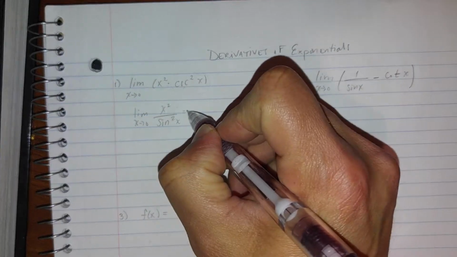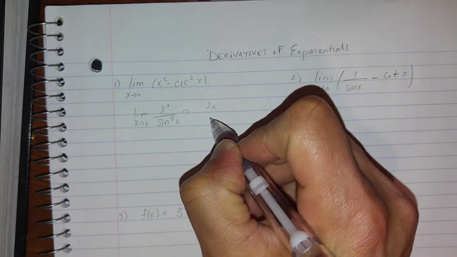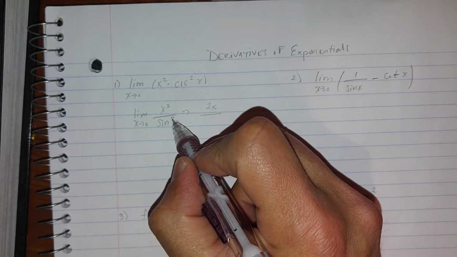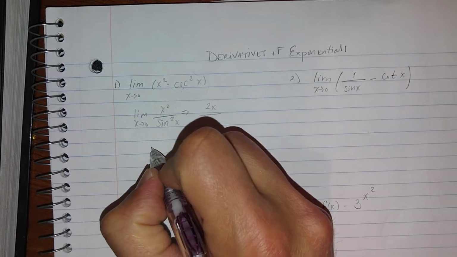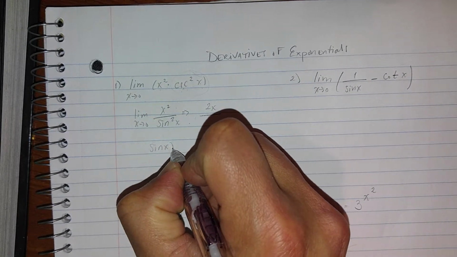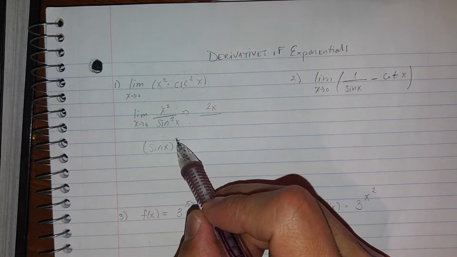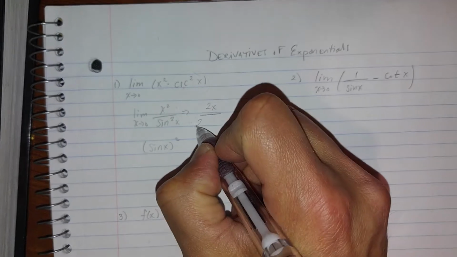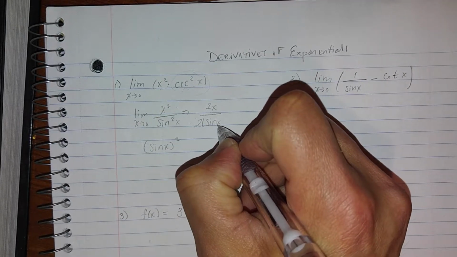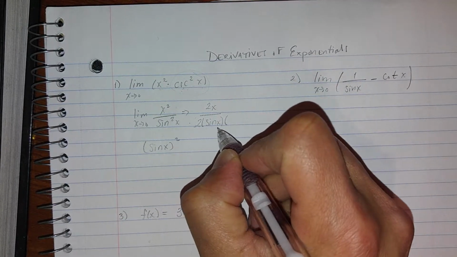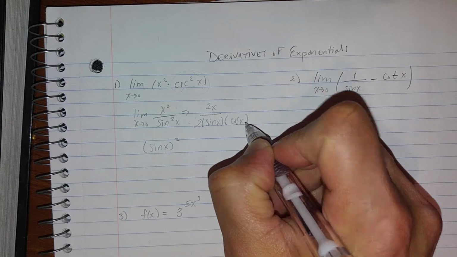Well, I can take the derivative, and that gives me 2x. Remember, sine squared of x is the same thing as sine of x to the second power. Some students get confused. So bring this down. That gives you 2 sine of x times the derivative of the inside, which is cosine of x.